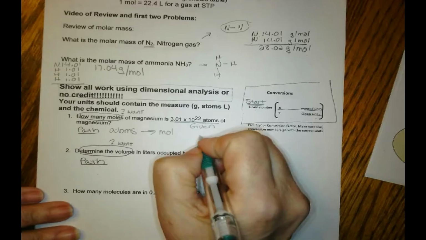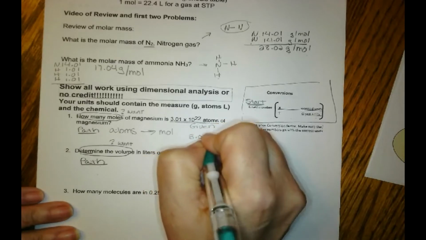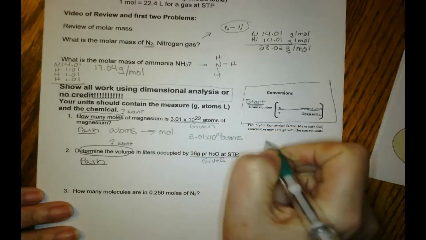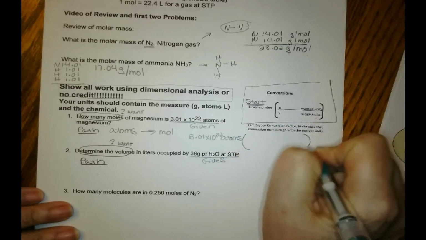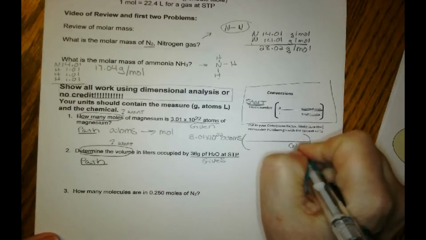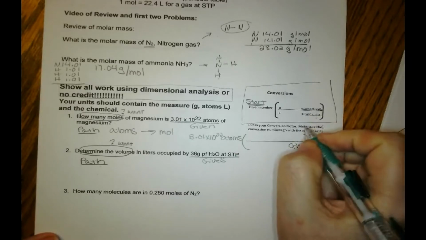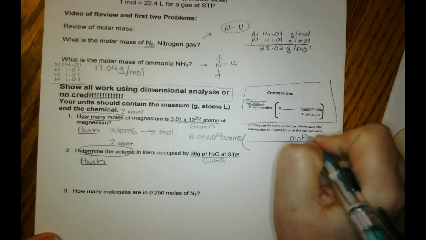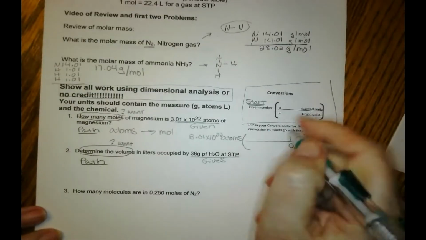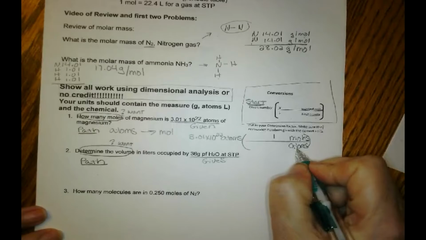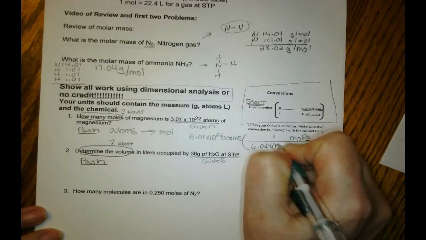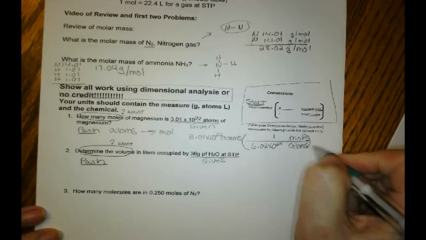So let's write down our given. Our given is 3.01 times 10 to the 22nd atoms. And I want to convert it. So, there's my conversion factor. I don't want atoms anymore. It goes on the bottom. And I do want moles. Okay? So, what goes with moles? 1 goes with moles. This happens to be a flip conversion. What goes with atoms? If you go back and look, it's 6.02 times 10 to the 23rd atoms.